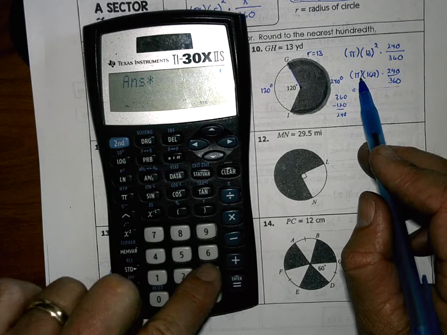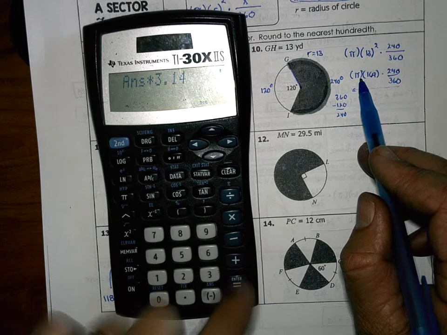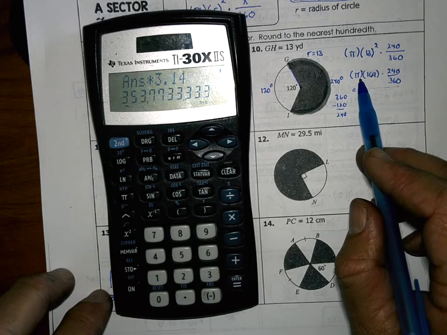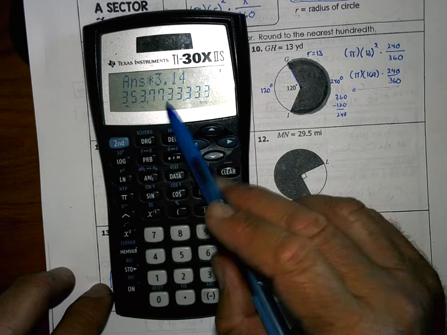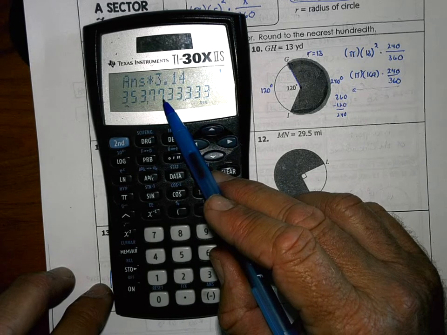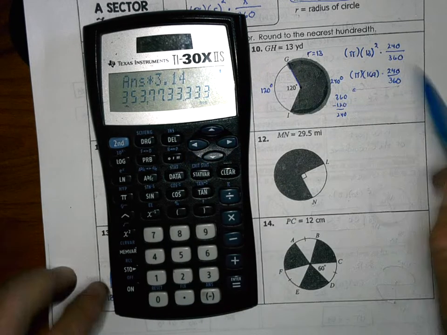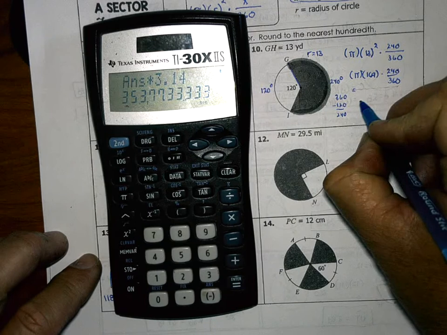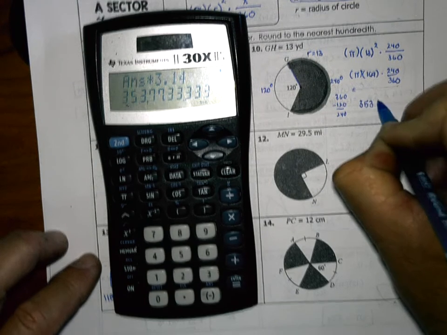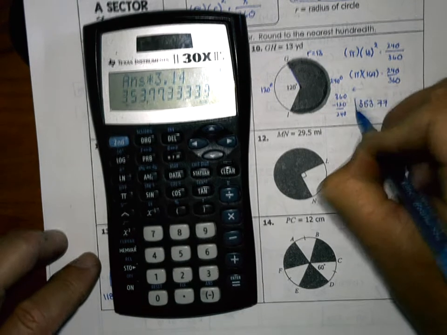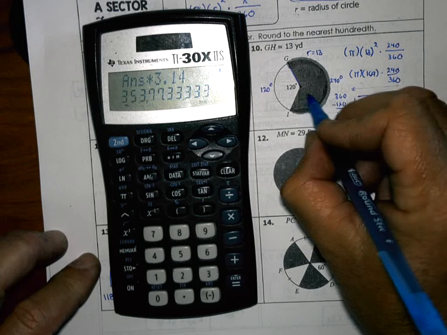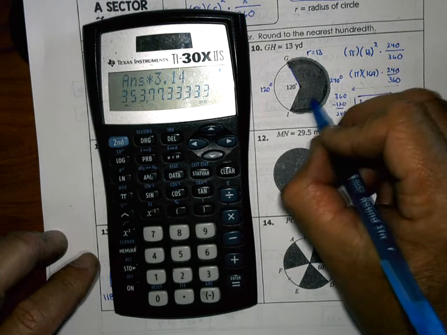And I'm going to use 3.14 for pi. Okay, so there's my answer, 353.77. We're always rounding to the hundredth spot. That second 7 is in the hundredth spot. So my answer is 353.77. That is the area of that sector, that section of the circle.